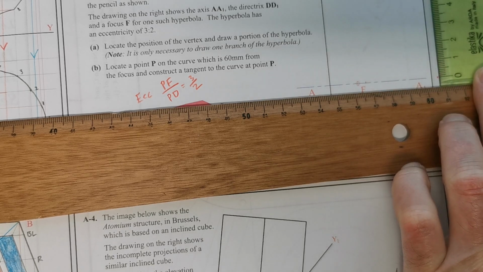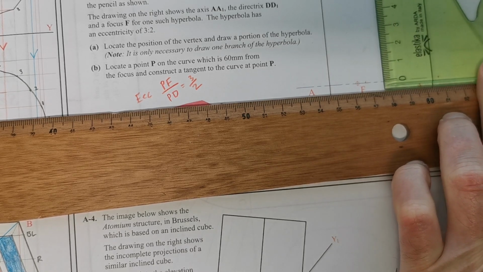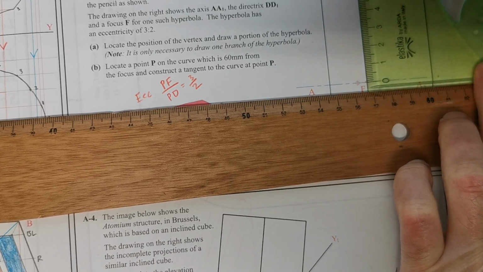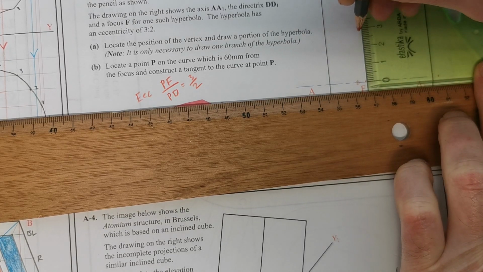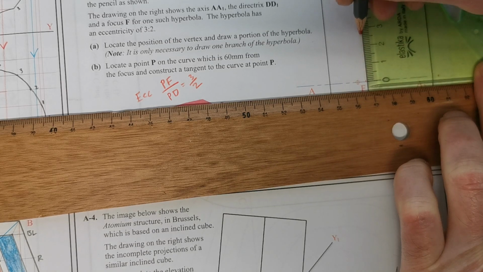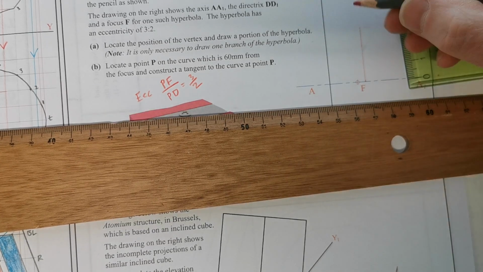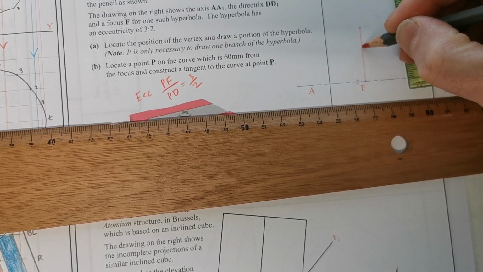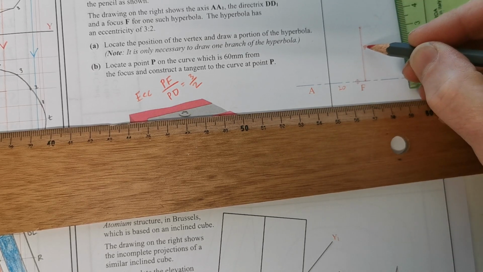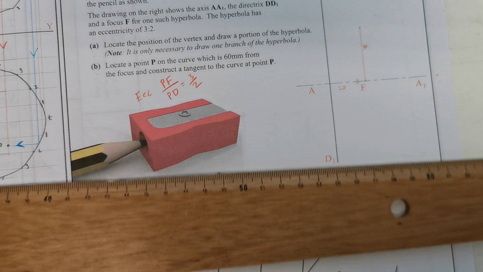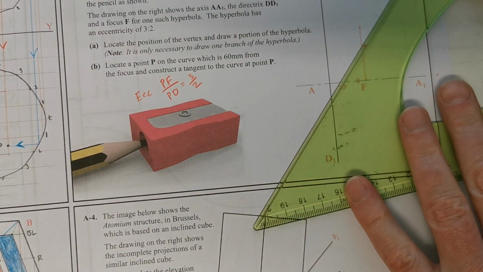So that would be gone off the page or off the camera there. So if I came out 20, I would be going up 30. So I'll just put this in red here. So that's up 30. That's out a distance of 20. And that gives me my eccentricity.